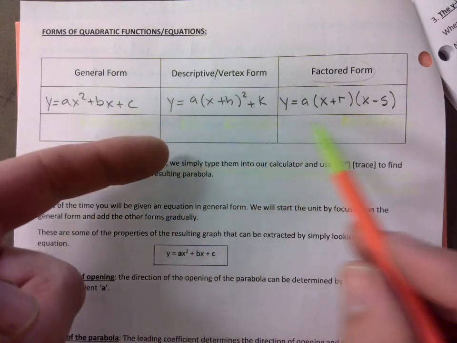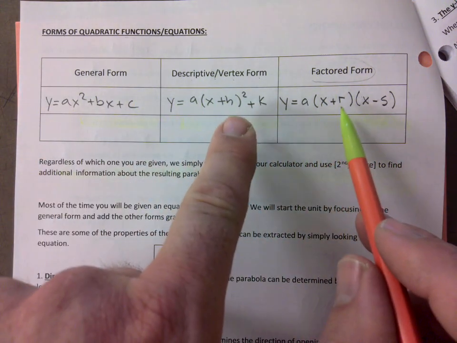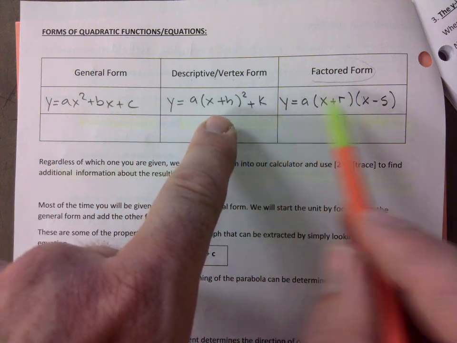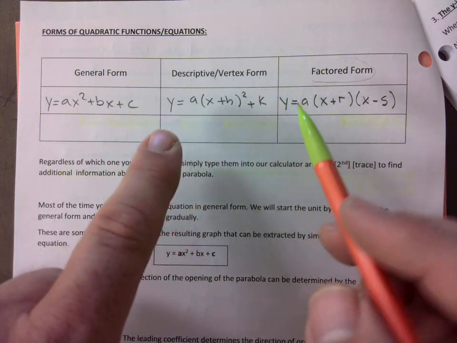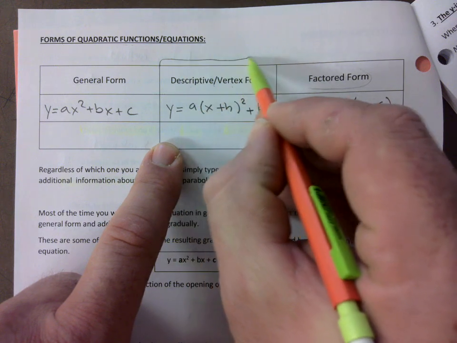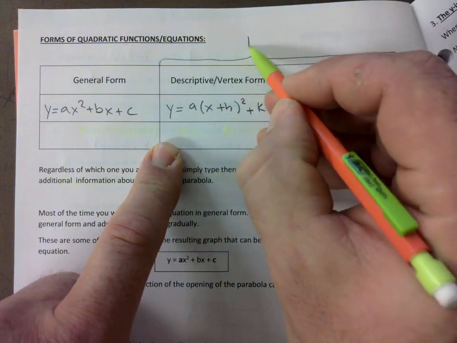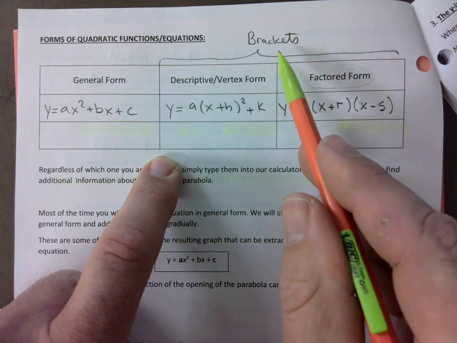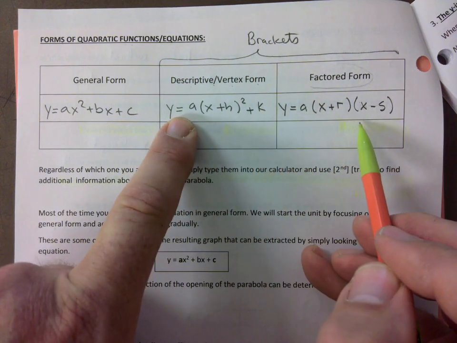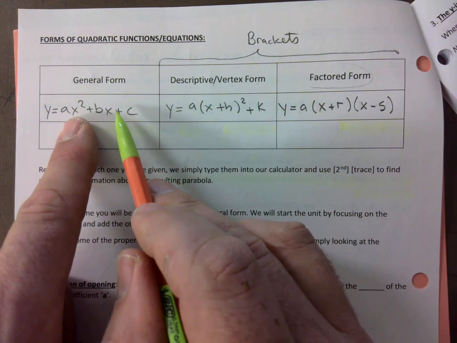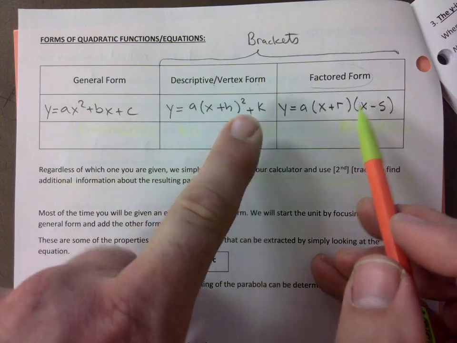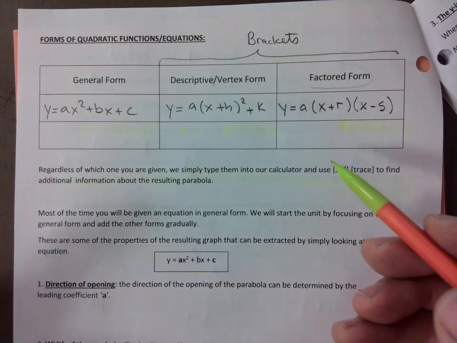What do you notice about these two? What's different about these two compared to that one? I don't know if you noticed, but these two have brackets, right? So I just tell my students, these have brackets, okay? If something doesn't have brackets, it's automatically in general form. If it has brackets, you have to watch out. It's going to be in one of these two, okay?